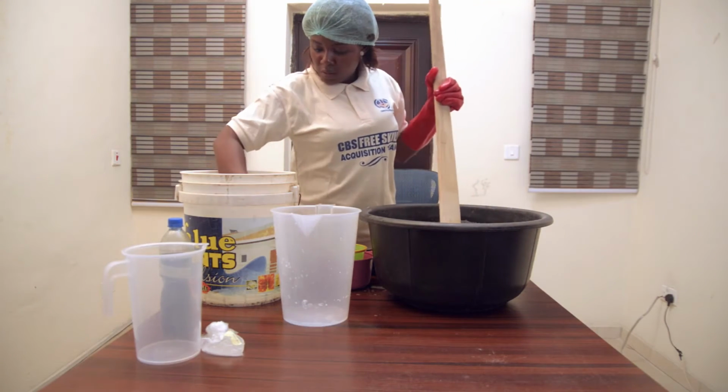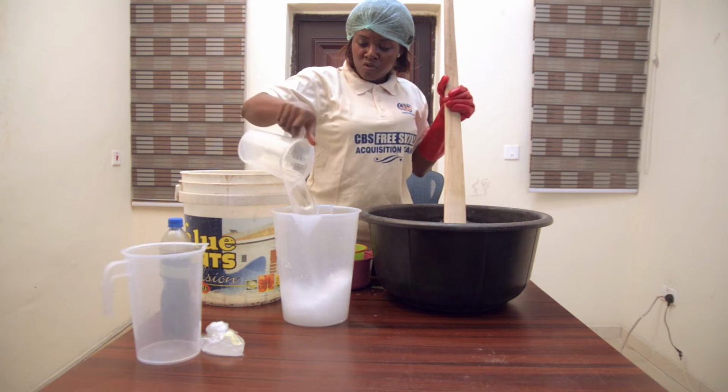So you can still use from the 10 liters of water to rinse your bowl.